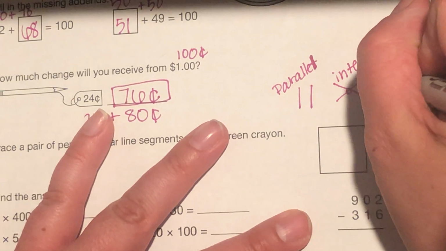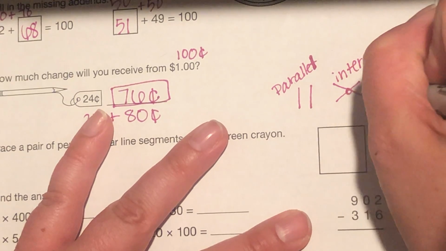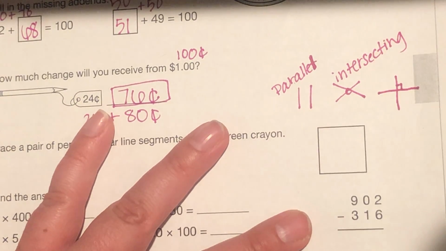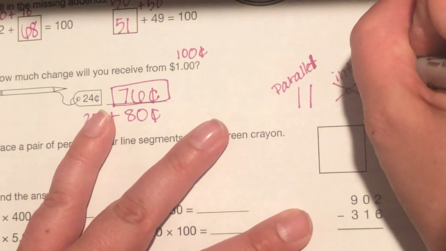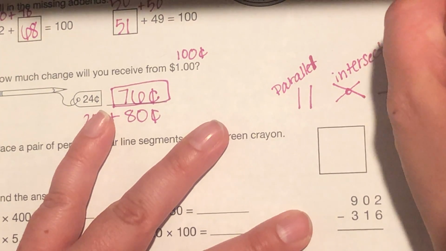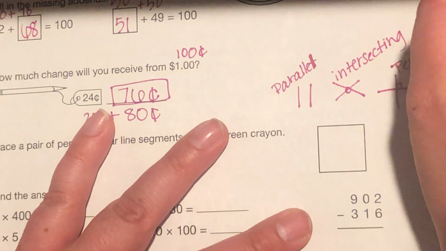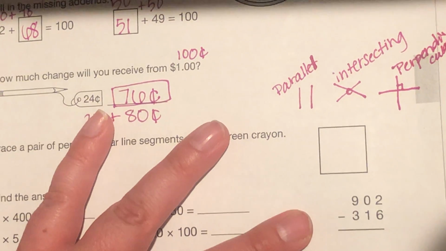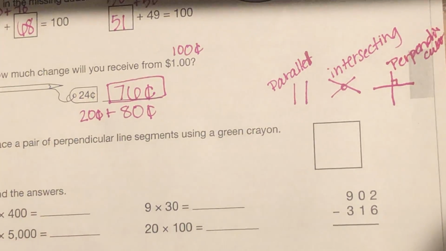But when my lines make a perfect 90-degree angle, you could fit a square in there. They're called perpendicular. I have to add that down here. Okay, perpendicular, big word. Okay, so on my square here, I want to find two lines that are perpendicular.